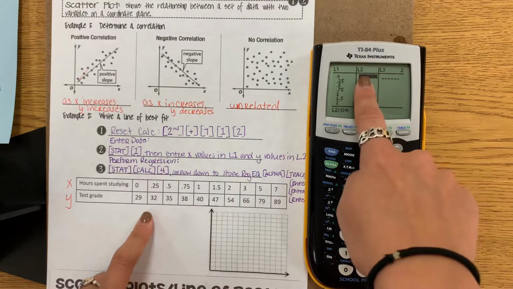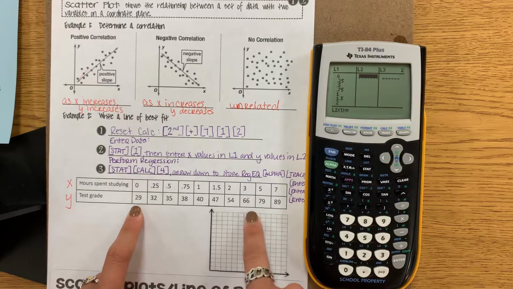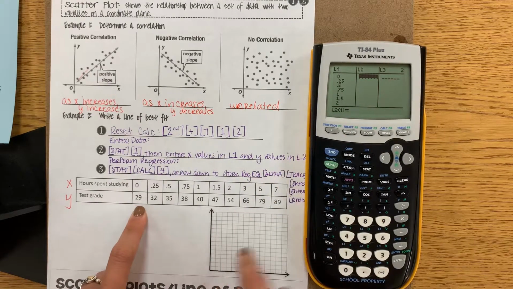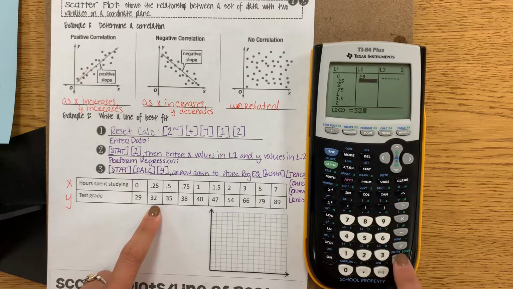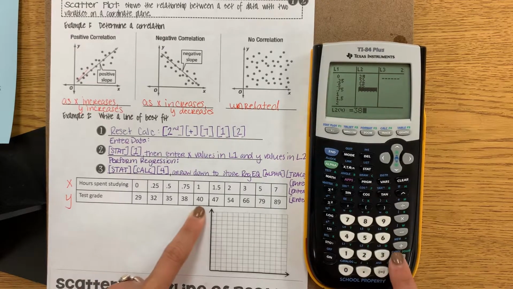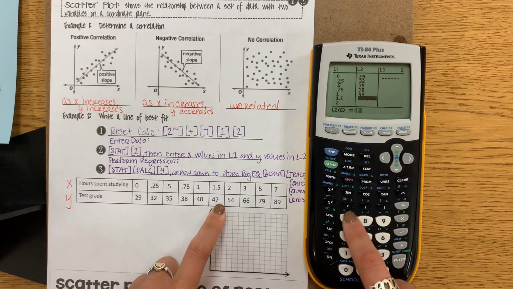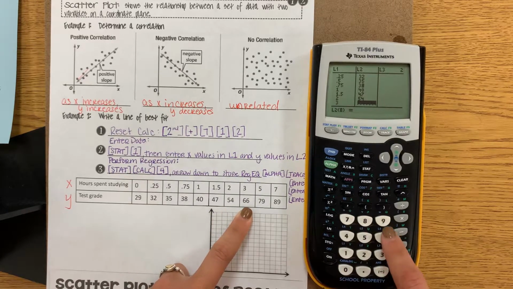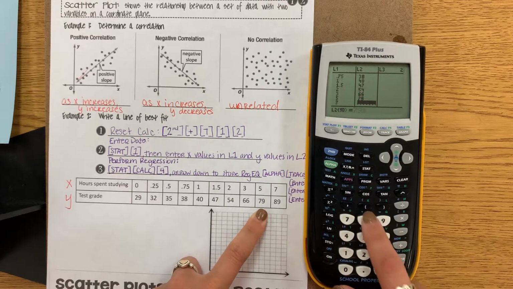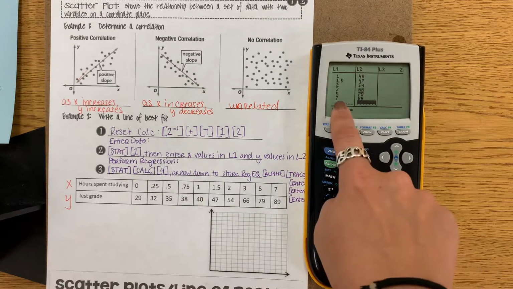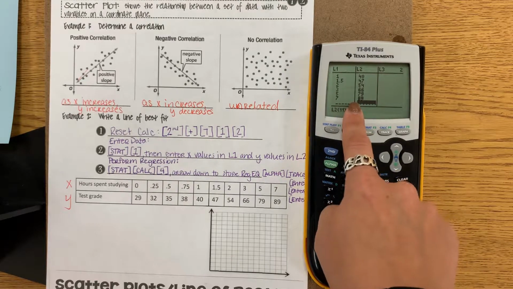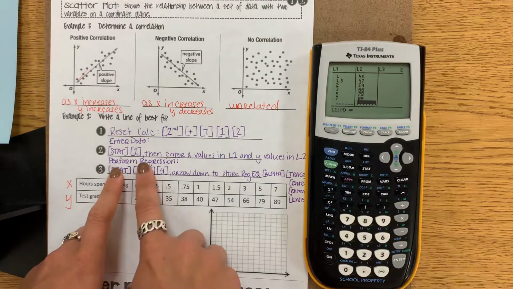I'm going to scroll over to L2, and now I'm going to type in my y values. So we're entering our y values in L2. 29, 32, 35, 38, 40, 47, 54, 66, 79, 89. Also at the bottom, make sure that they line up, otherwise you skipped a number and it'll give you an error.